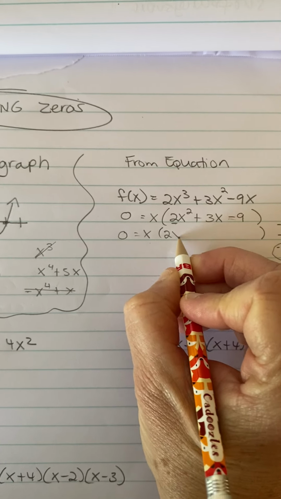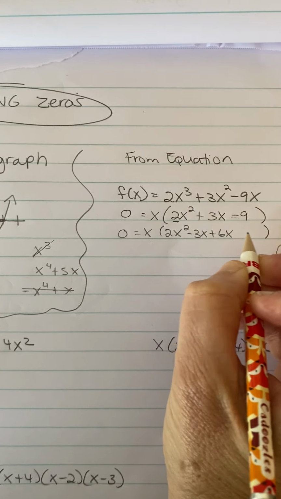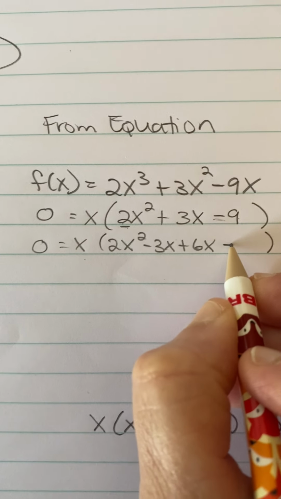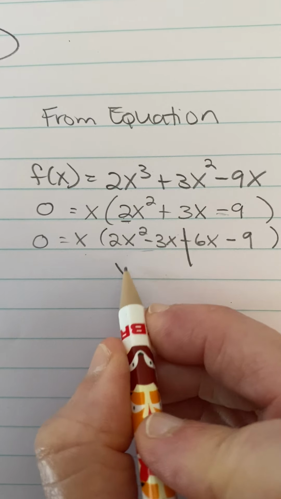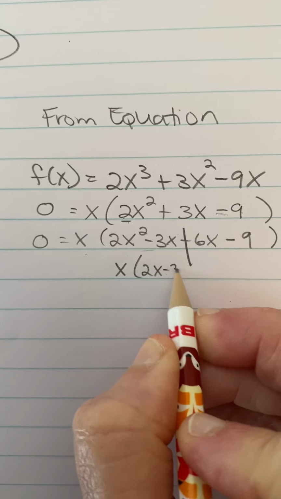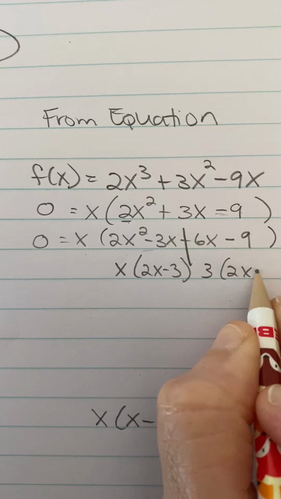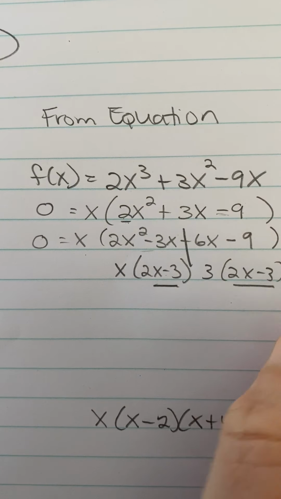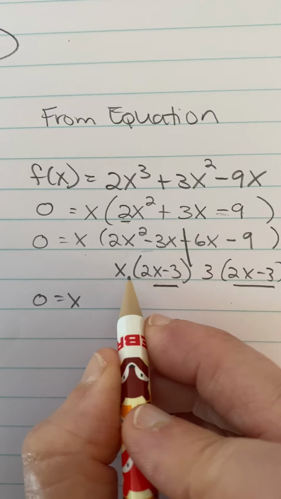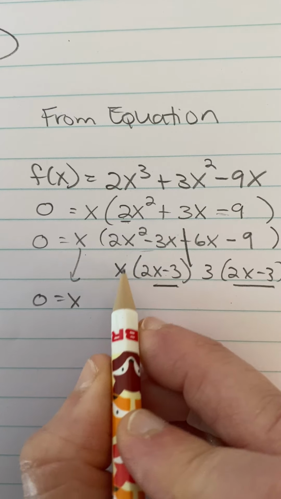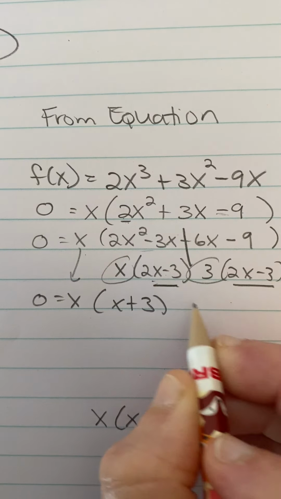So I'm gonna say 2x squared minus 3x plus 6x minus 9. And now I split it down the middle. The GCF here is gonna be x, and I have 2x minus 3. The GCF here is going to be 3, and I have 2x minus 3. Remember, these should always be the same. Now for setting this equation up, all the stuff that's on the outside goes together, and then these will match.